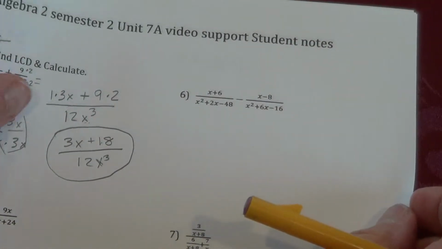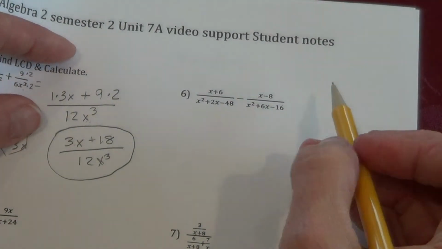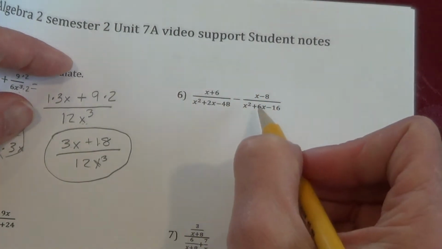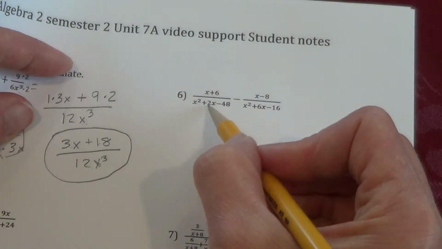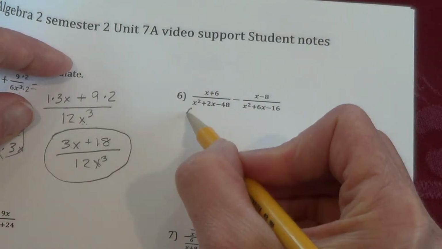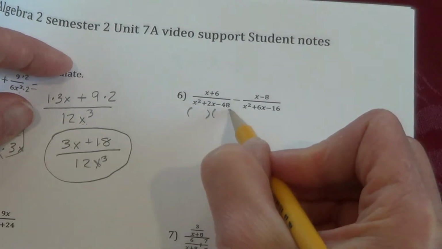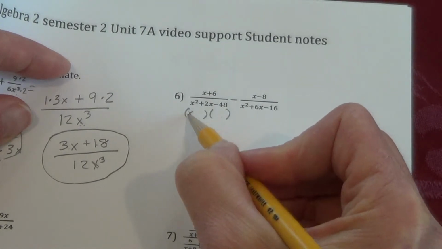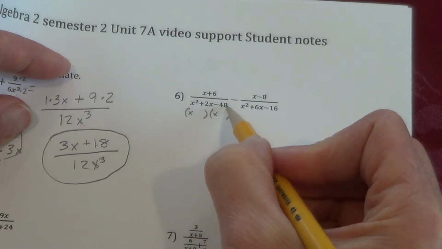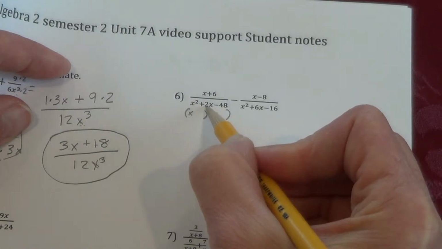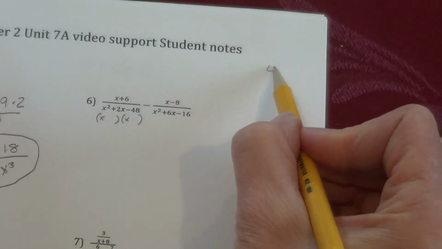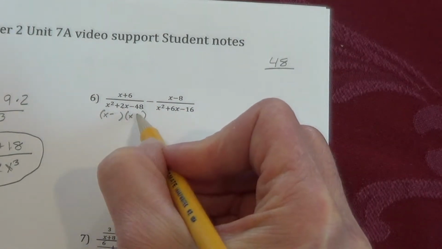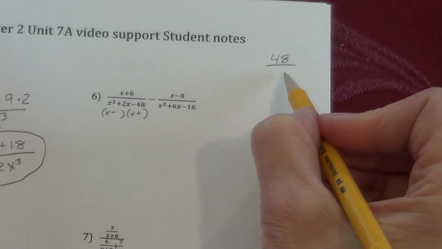Okay, next problem. This one might look kind of scary to you, only because it's got trinomials on the bottom. I would suggest, before you even go into doing any more of this, is factor those down. We can see we can take the shortcut because there's a 1 out in front of that trinomial on the leading coefficient. So we simply have to ask ourselves, what 2 factors multiply to be a negative 48 and add to be 2? Well, if I list my factors of 48, and I know since it's negative, one's going to be negative, one's going to be positive. That means I'm actually subtracting them.